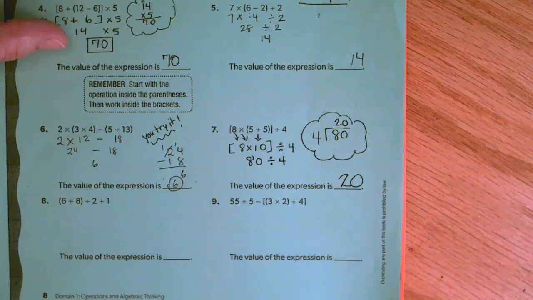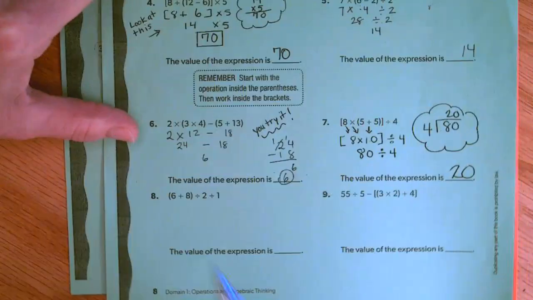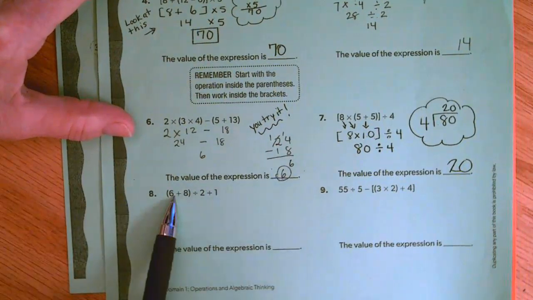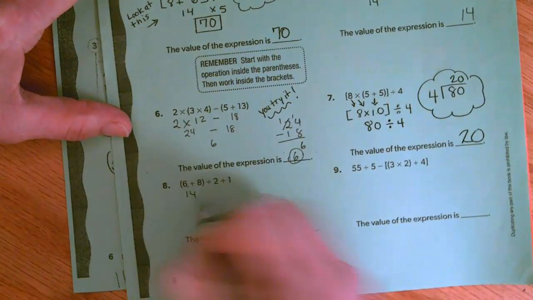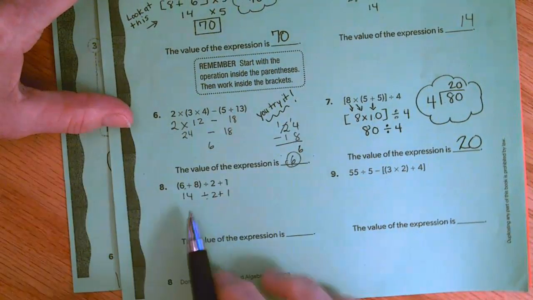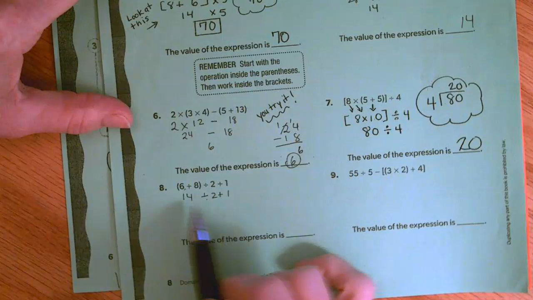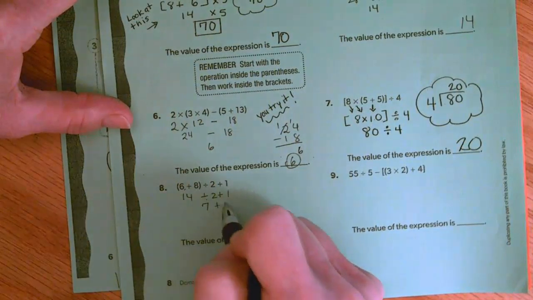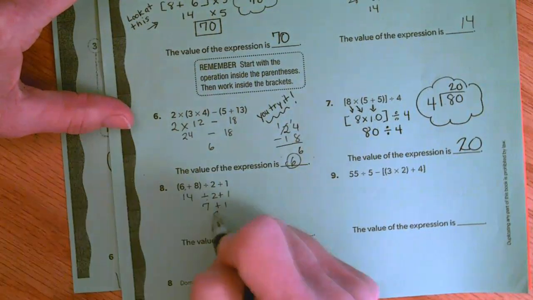Number 7 is done for you. Let's go to number 8. I'm going to do what is in parentheses first. 6 plus 8 is 14. I'm going to bring down my other operation symbols, numbers. I'm going to do my division before my addition. 14 divided by 2 is 7, plus 1 is 8.